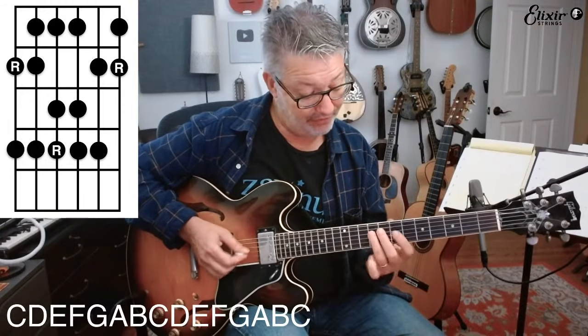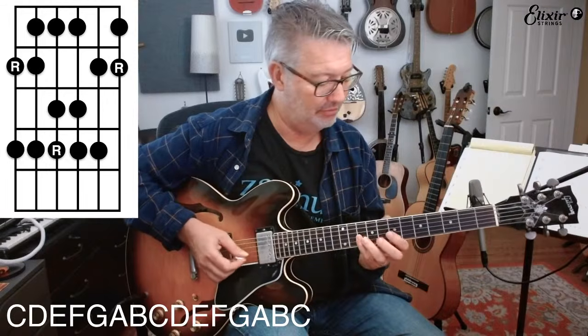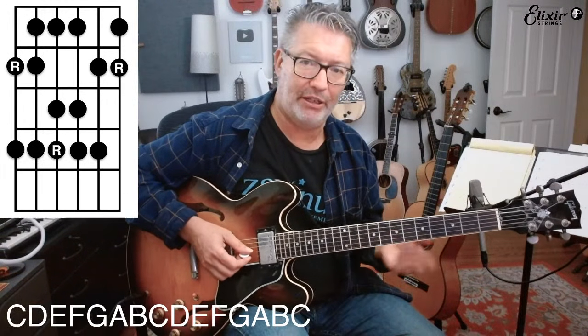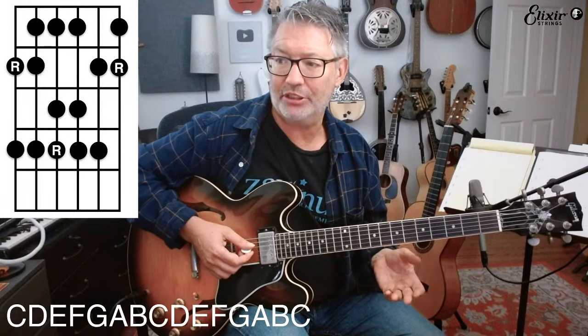And what if I did the? I think that works. It sounds a little outside. That's a kind of lick that would work better maybe on a dominant 7th chord, like on the 5 chord of this key.